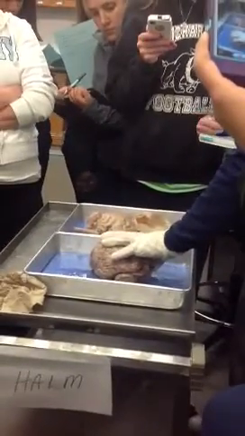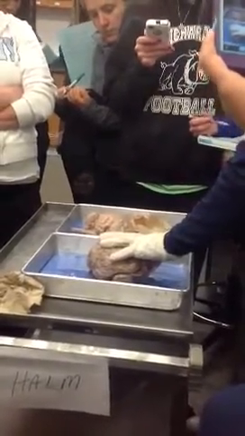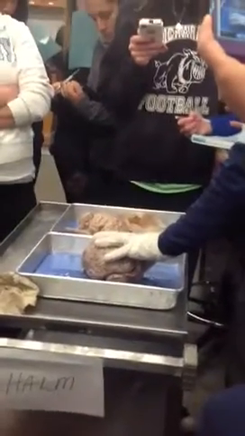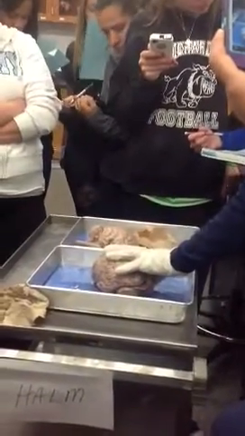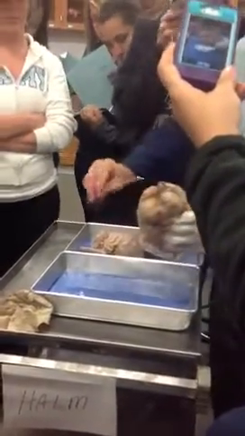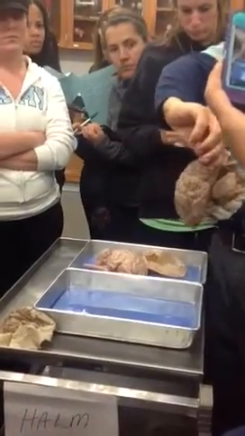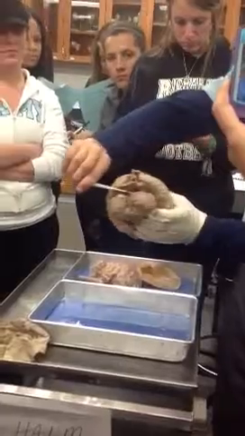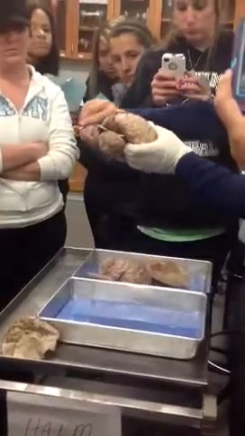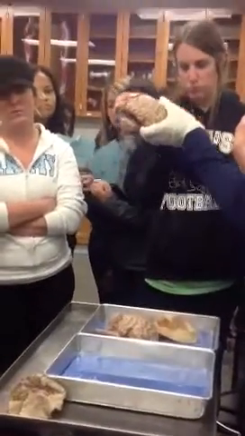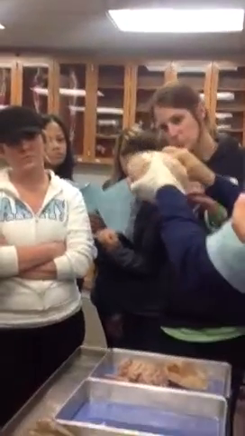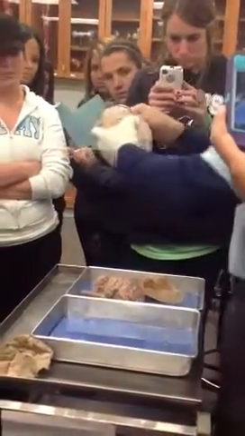Then the central sulcus, no. Pre and post central gyri, no. Transverse fissure, yes. Transverse fissure is between the occipital lobe and the cerebellum. Okay, so right there is the transverse fissure. This is the back now. There's the cerebellum. It's between the occipital lobe and the cerebellum. That's the transverse fissure.